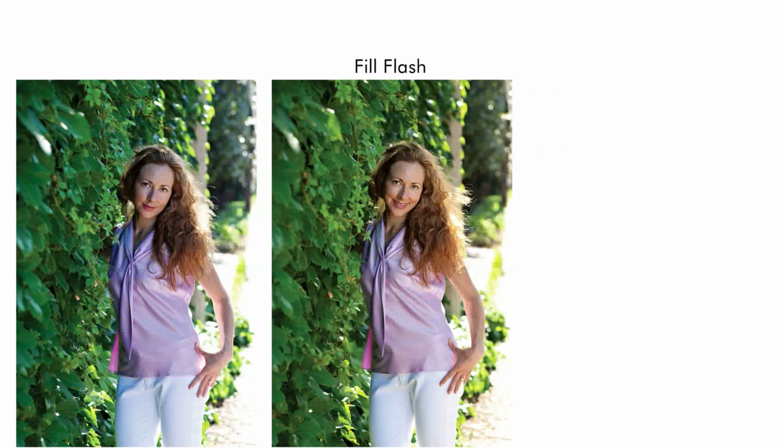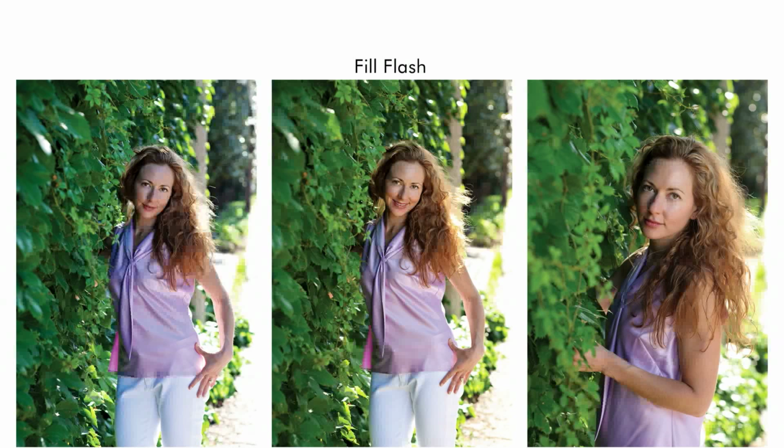By adding just a bit of fill flash here, I was able to create more attractive light on Lindsay and warm up the photograph's color balance. I adjusted her pose to make the best use of the available light with a little fill in the final shot. The goal is to get just a kiss of light, not to make it look like a flash was used. If your fill is too bright, adjust your flash exposure compensation.